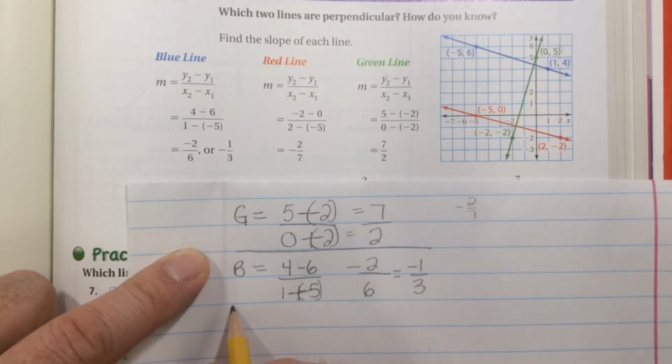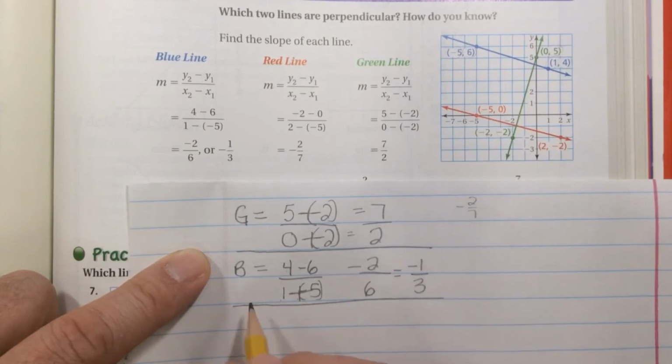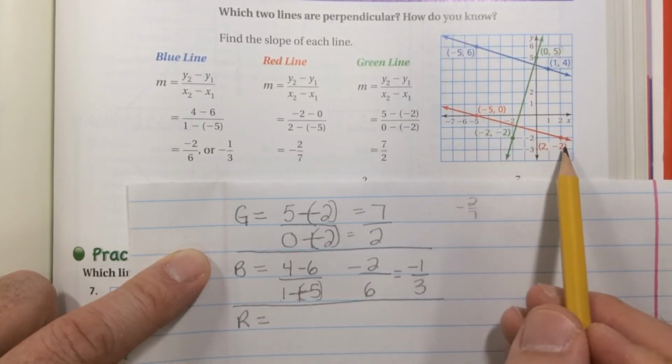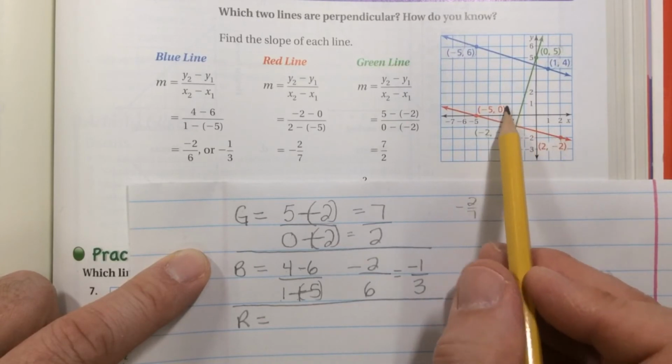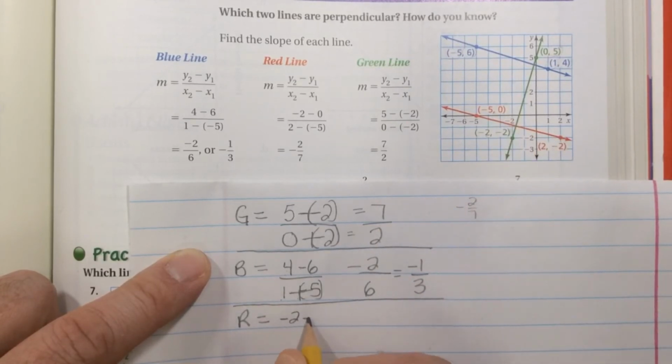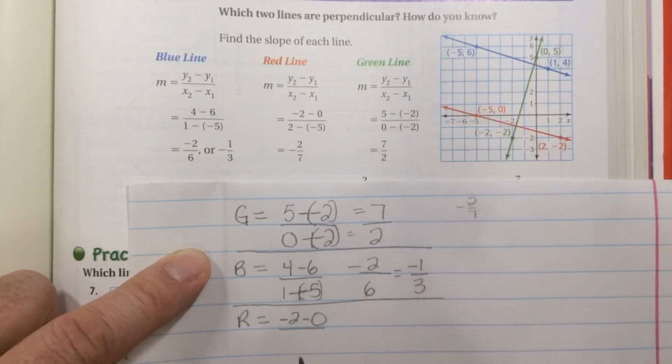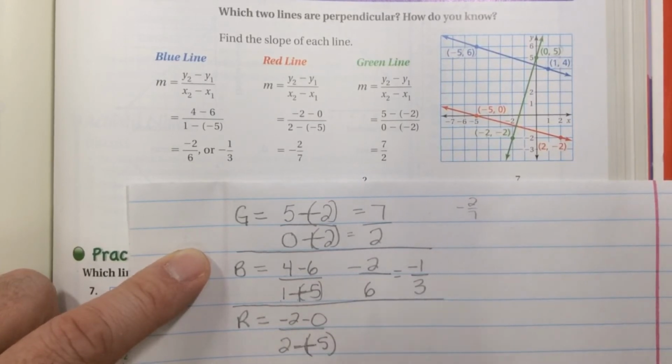So let's give the red line a go. Change in y, so negative 2 minus 0, and 2 minus negative 5. Change that into a big plus.